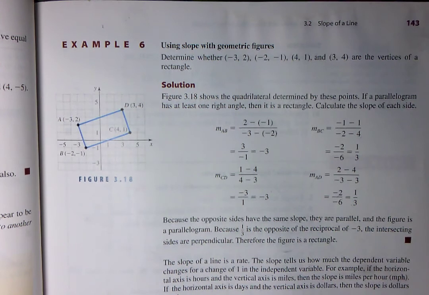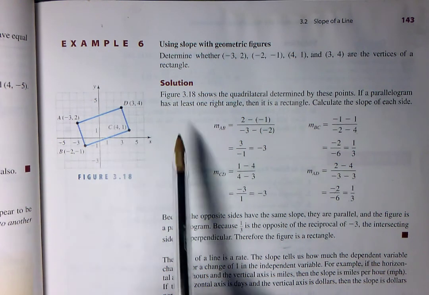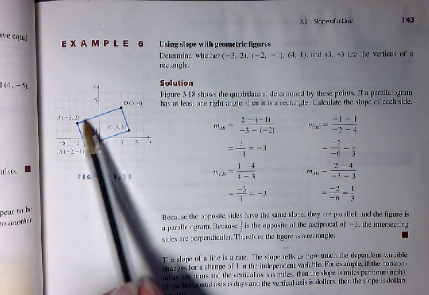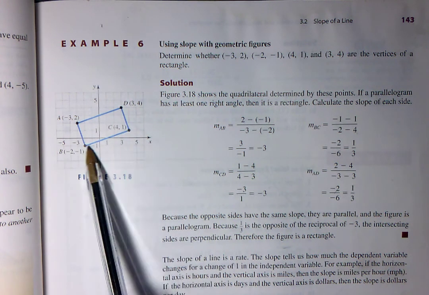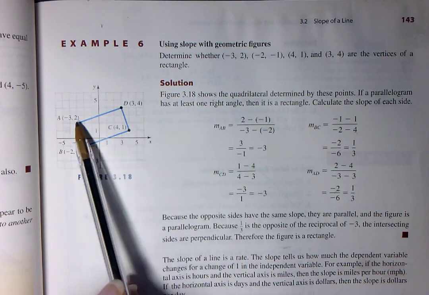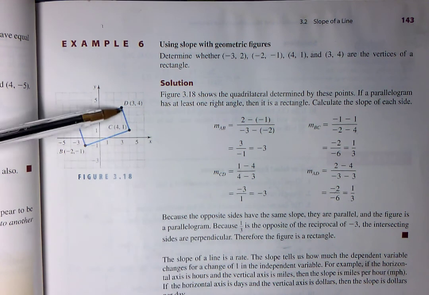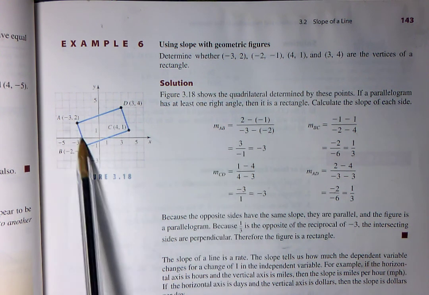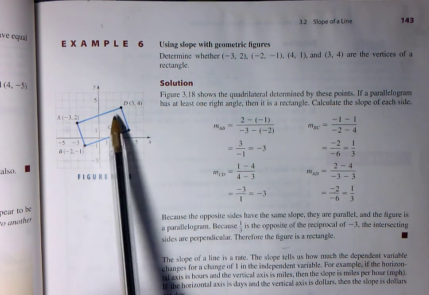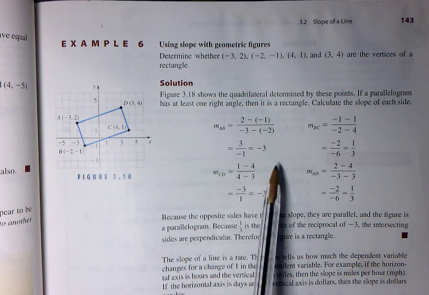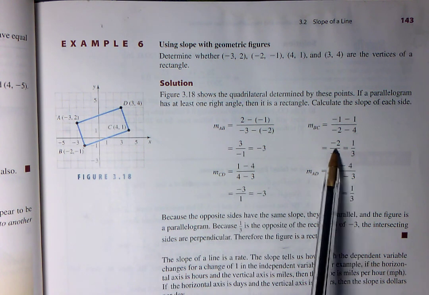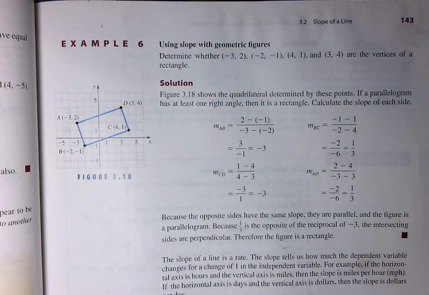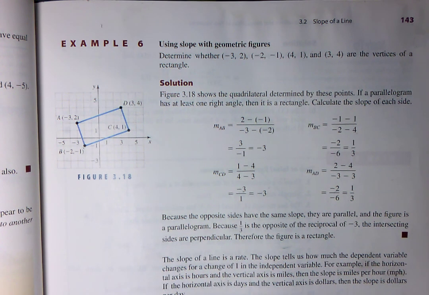So you'd want to do that. You could test the slope for AD, and this is BC. You could see if those have the same slope and see if these have the same slope. So that's what they're doing here. They're just saying the slope of AB, and then this is the slope of CD. Those two should be the same slope, and notice they are. And then over here, they did the same thing for the opposite two sides. So then they said, because the opposite sides have the same slope, they're parallel, and the figure's a parallelogram.